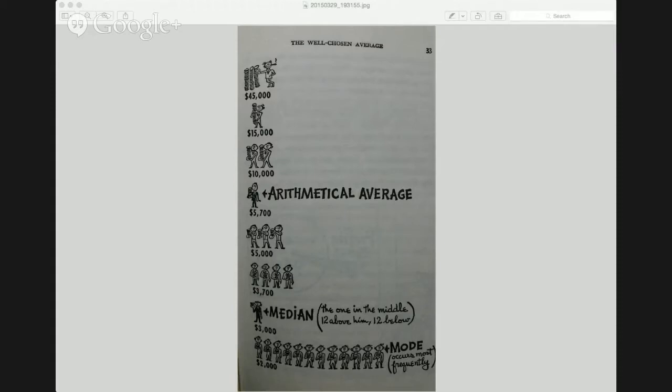And the outlier, which is $45,000, is throwing off the average, which is $5,700. So you only have one person actually earning $5,700, and you have the median, which is the person in the middle, meaning 12 people make above $3,000 and 12 people make below $3,000. So in statistics, depending on what they're talking about, the mean, median, or mode can be used to describe the same data with different numbers and have different meanings.